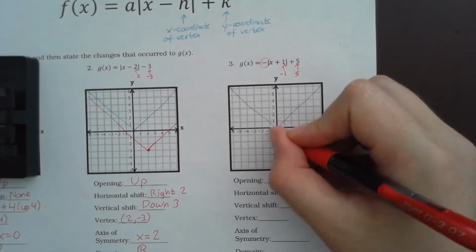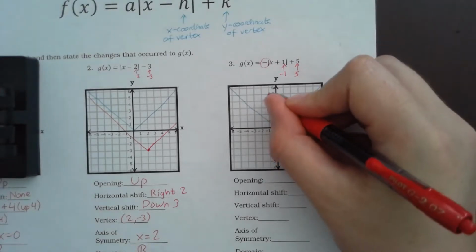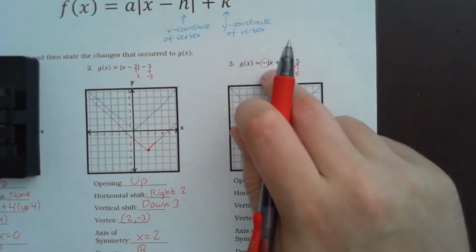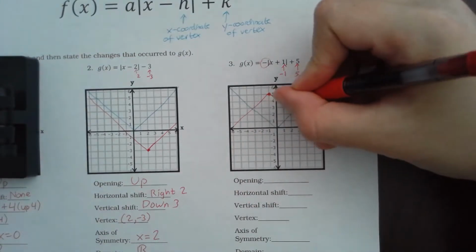We're going to move left 1 and up 5. 1, 2, 3, 4, 5. So that's our new vertex, but remember we got to flip it as well. So let's go ahead and draw our lines.